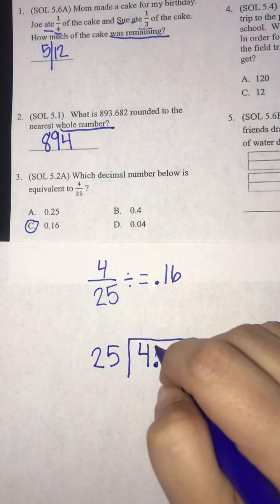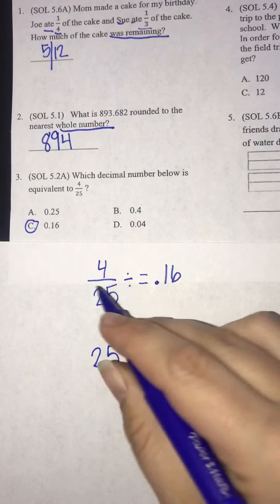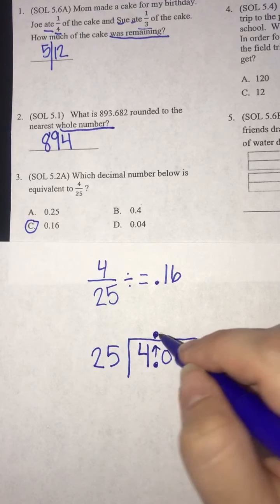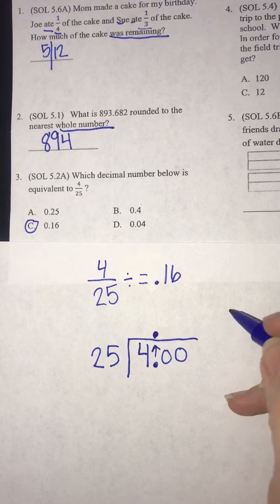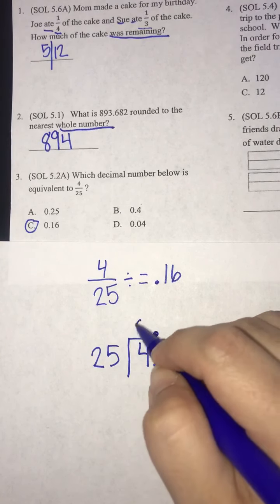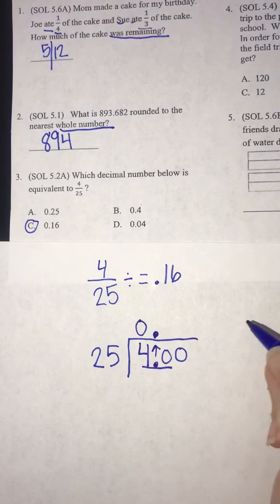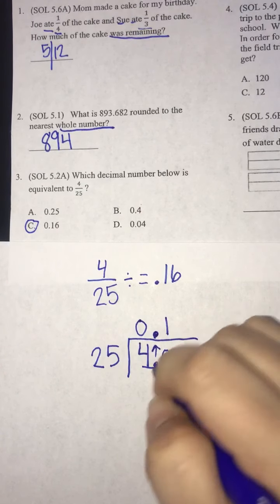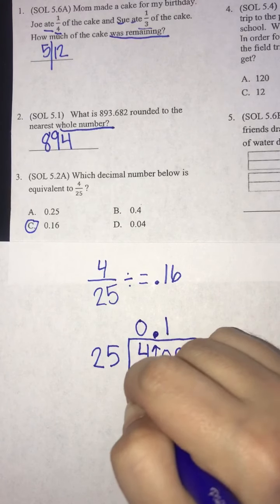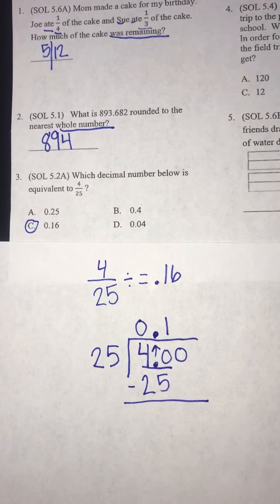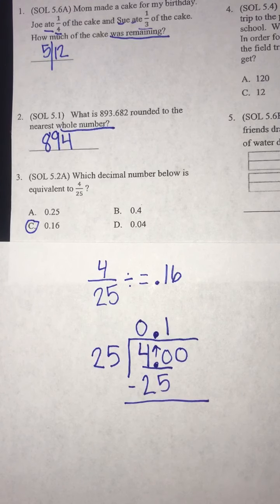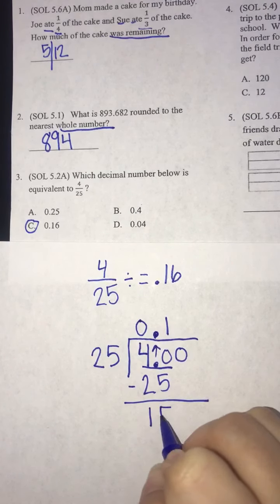This allows you to put your decimal point in your answer because you know your answer is going to be less than one whole, so you're going to have a decimal as an answer. And then you can divide. 25 can't go into 4, but it can go into 40. How many times? One time. If I did 2 times, it would be 50, so that wouldn't be enough. So then you do 40, take away 25, which is 15.